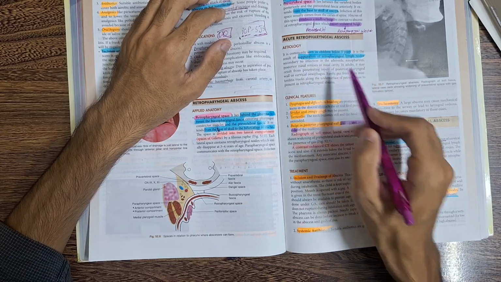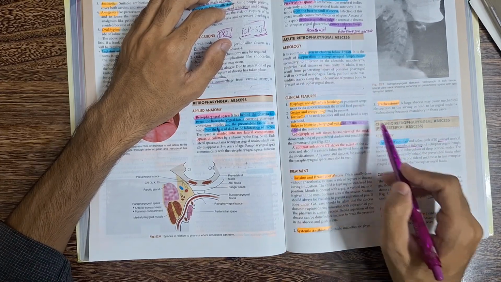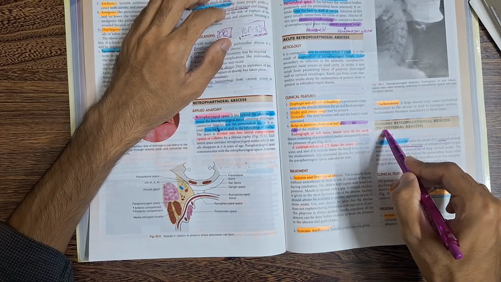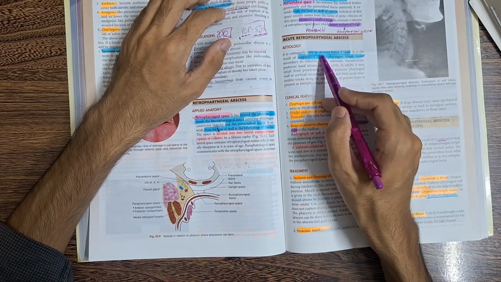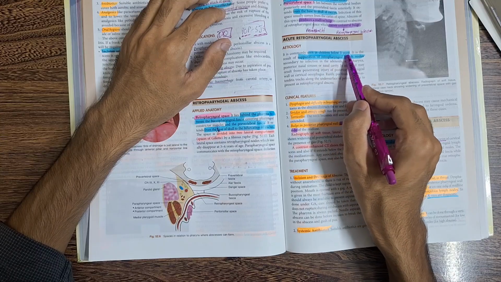So acute or chronic, these are the two types. Chronic is also known as the prevertebral abscess, and acute retropharyngeal abscess is now our topic of discussion. It is seen in children below 3 years, right?